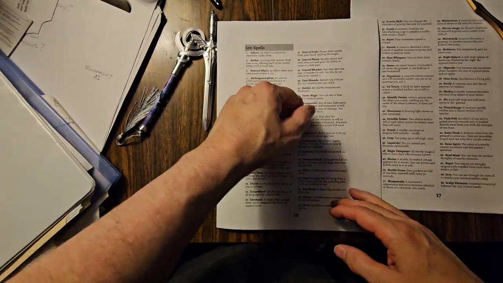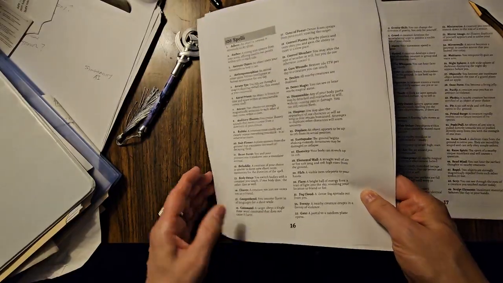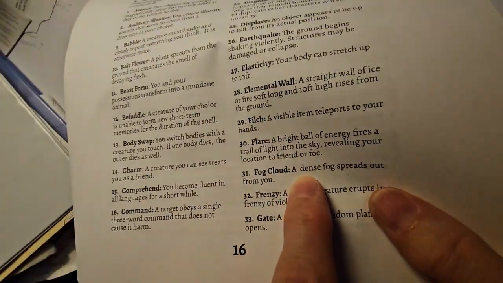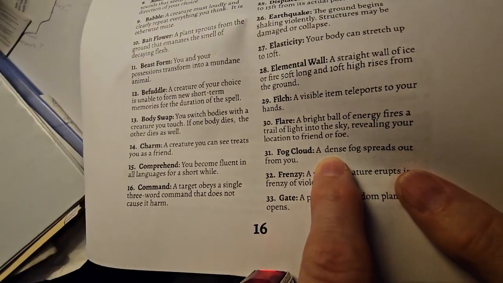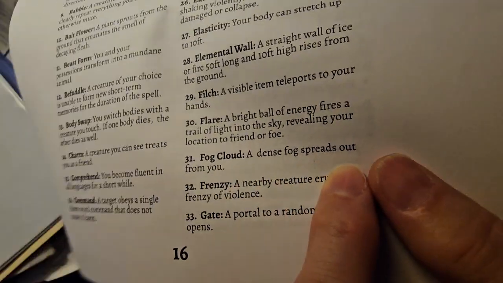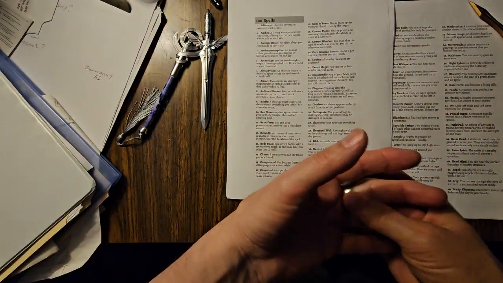But you don't have tiered levels, like you must be level 3 in order to cast Fireball or something like that. So here, for instance, Fog Cloud. Fog Cloud is a pretty high level spell in D&D 5e, but here anybody can cast it. A dense fog spreads out from you. So it's up to the DM. How far away? Does it fill the room? Does it obscure the entire horizon?